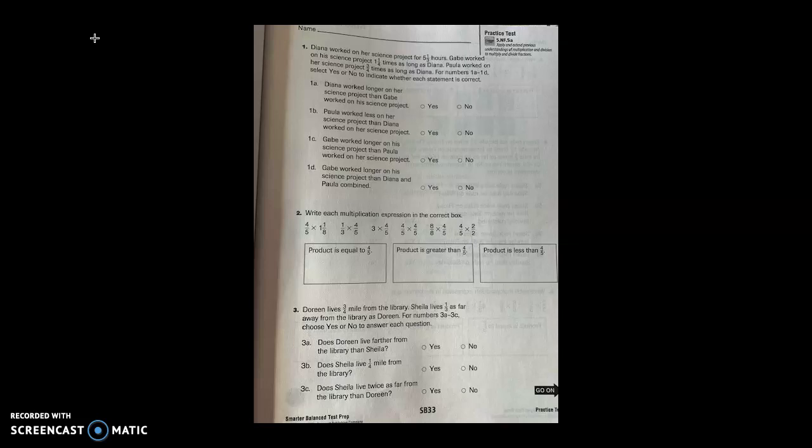Okay, question number 2. When you multiply fractions, a fraction is a piece of a whole. So if I take 2/3 times 4/5, your answer is going to be smaller than 2/3 because 4/5 is a number that's smaller than one whole. So when you take a piece of something, you end up with a piece that's even smaller.